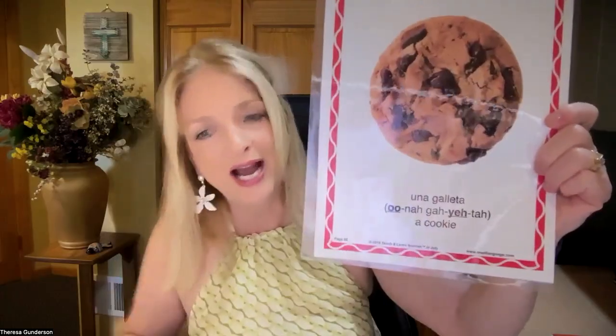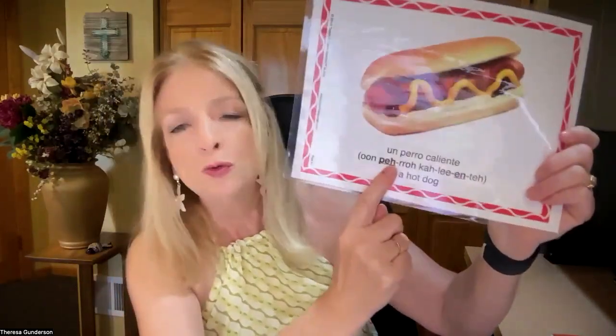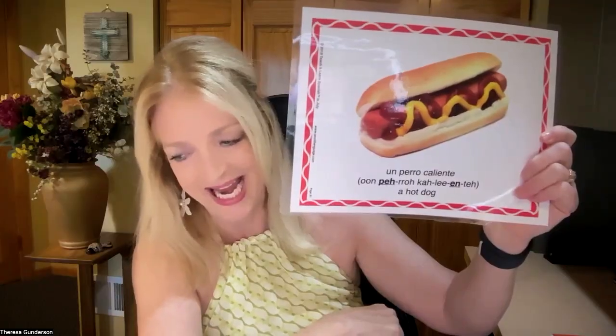That's that activity. And then the last activity in the month of July is actually you get to go on a picnic together and you learn very typical food words that we eat on picnics. For example, a cookie, una galleta, a hamburger, una hamburguesa, potato chips, unas papas fritas, and a hot dog. A lot of us have hot dogs on picnics. Un perro caliente.